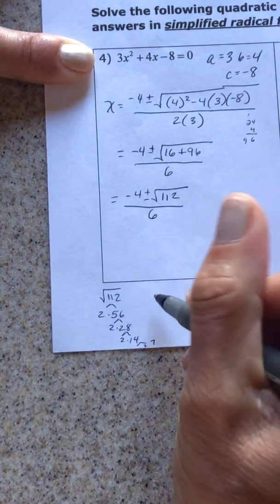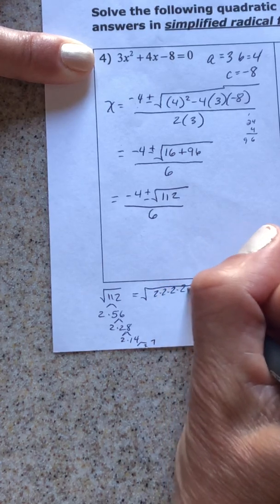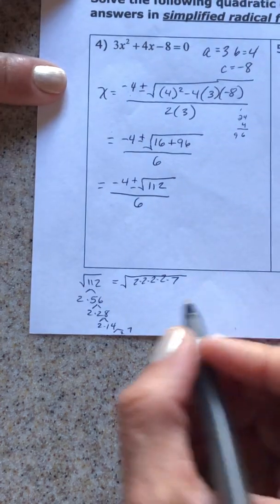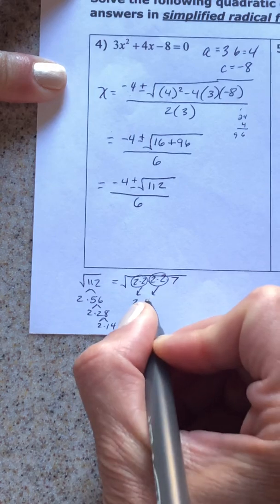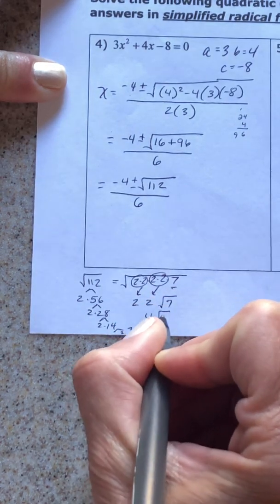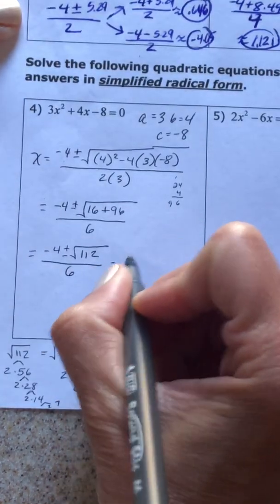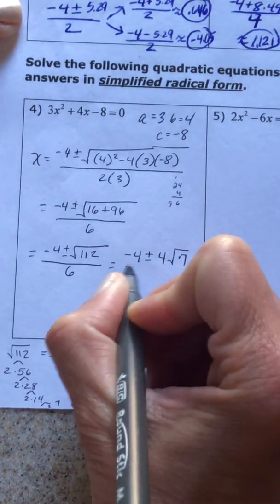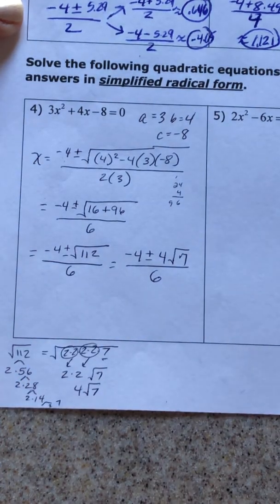And then the square root of 112 is 2 times 2 times 2 times 2 times 7. I'll type that back in the calculator just to double check. And then a pair of 2s, that'll come out as a single 2, that'll come out as a single 2, and the 7 stays home. So this ends up being 4 radical 7. So I will go back up here, and I will do negative 4 plus or minus 4 radical 7 over 6. You just replace that square root with the radical version.